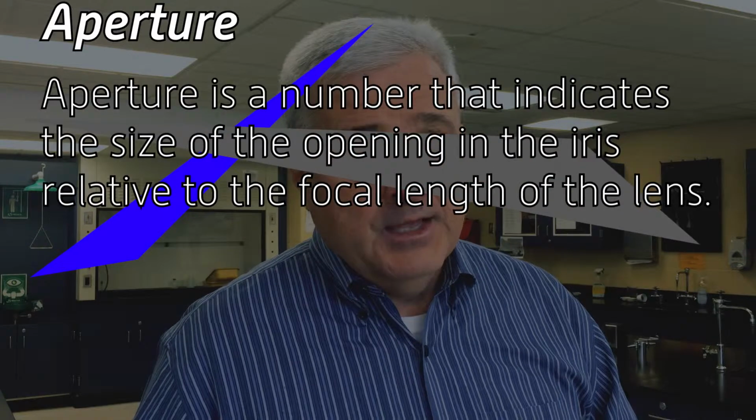The other concept is a setting called f-stop or aperture. They're used interchangeably, saying it has this f-stop or it has an aperture of this. This is a little bit more of a technical setting. It has to do with the geometry, it has to do with ratios of the focal length of the lens and the diameter of the iris. The iris is actually the thing that opens and closes.